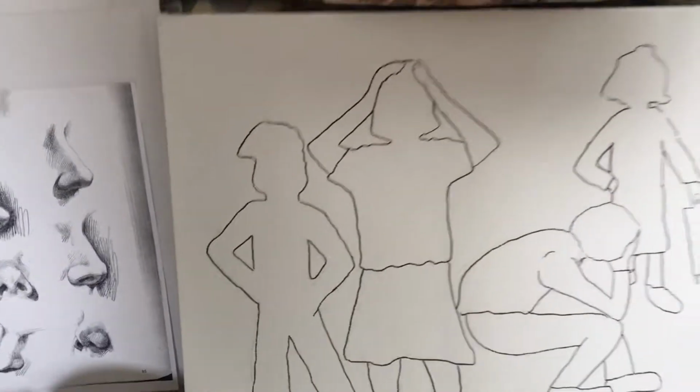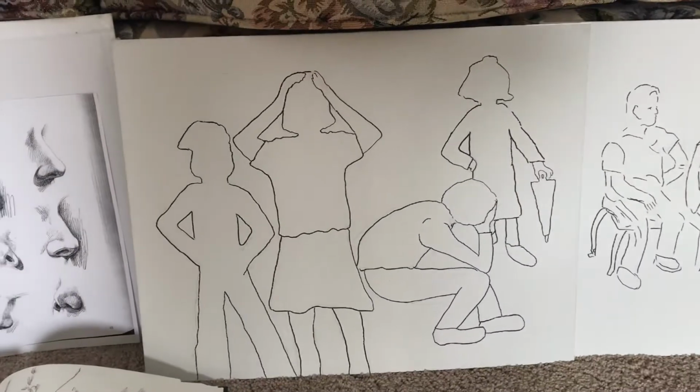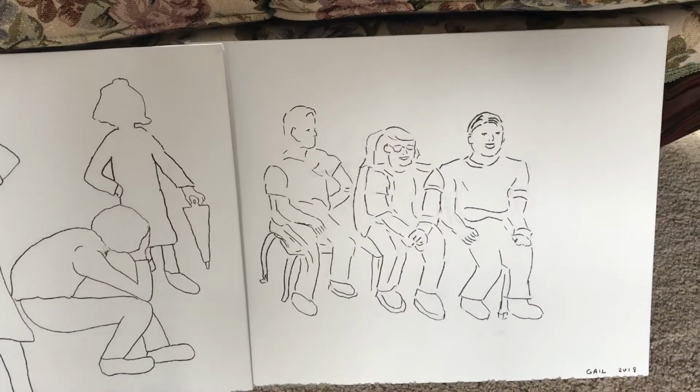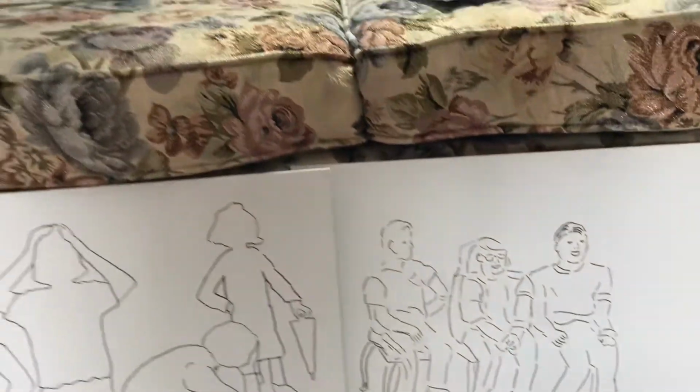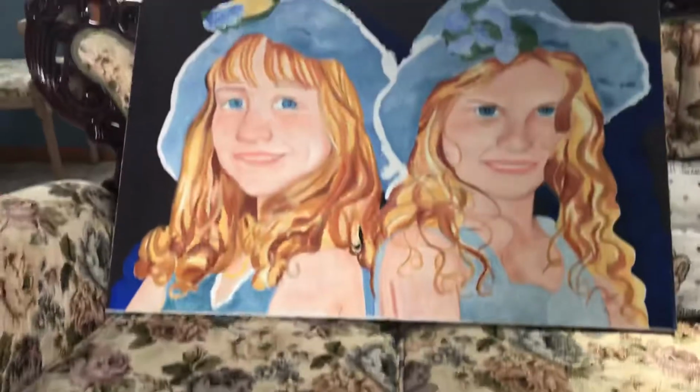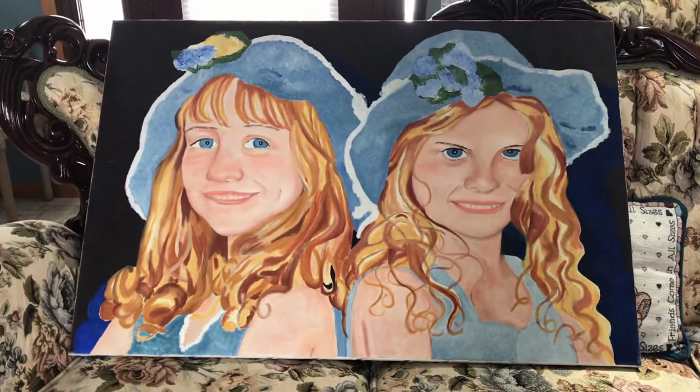Then remember we were supposed to do that contour drawing. There's a contour. Here's where I just used choppy little lines and did a contour. And contours can turn into other things. Here's a painting I did using faces.